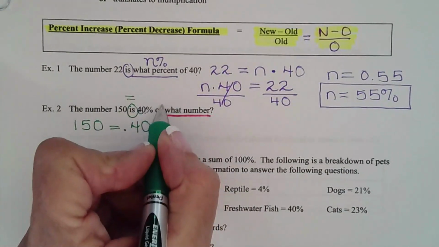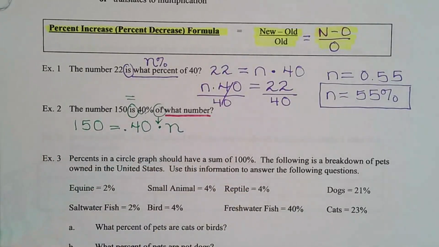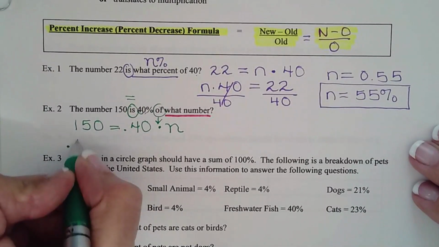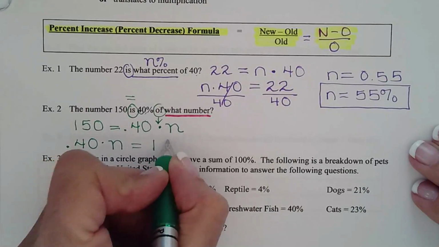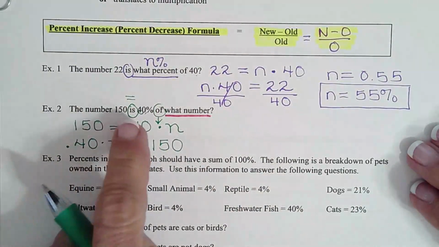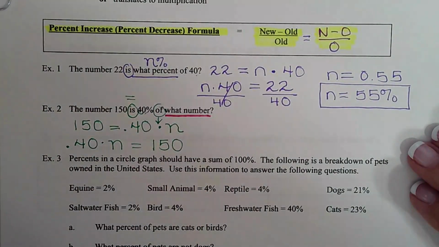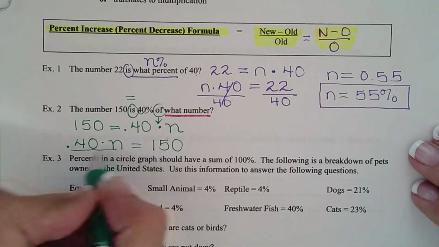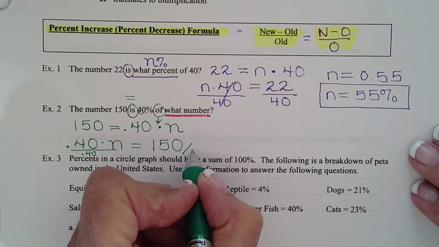And then of, we know, means times. What number? So I am going to flip it around just so I don't do anything incorrectly because it's written the wrong way. So 0.40 times n equals 150. Then we're going to divide both sides by 0.40.